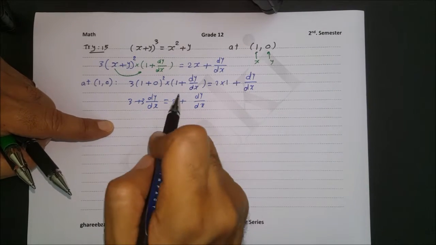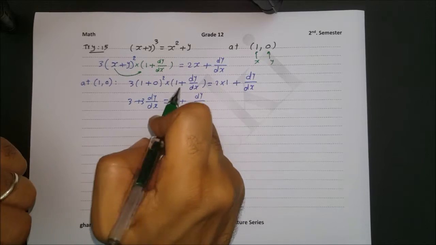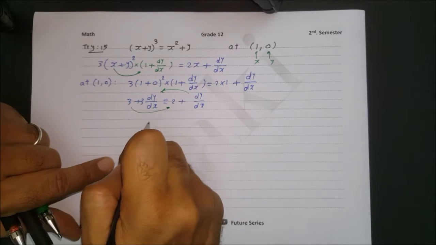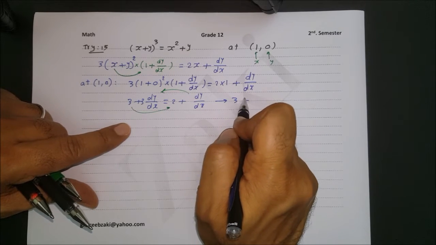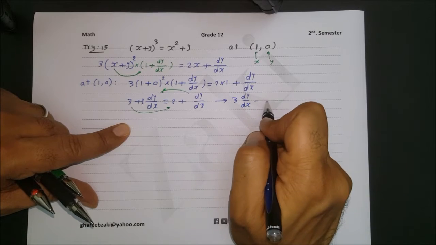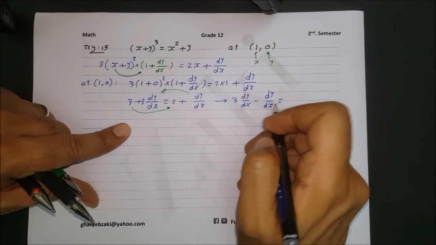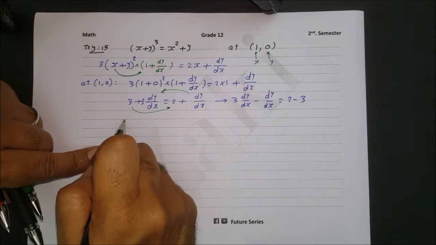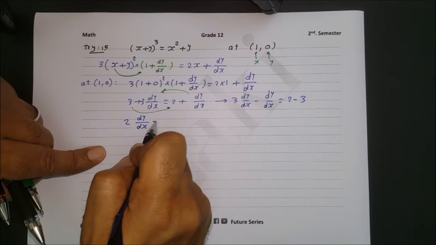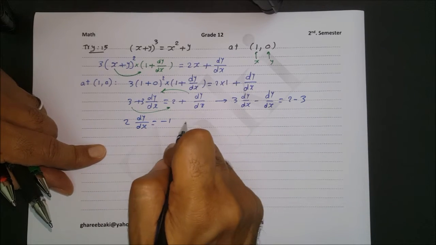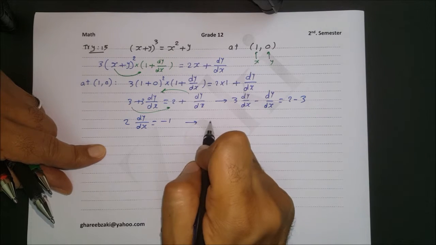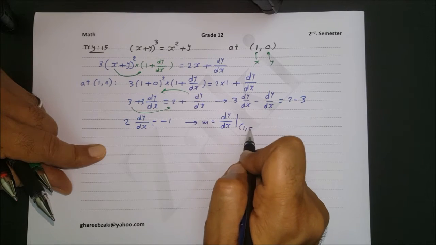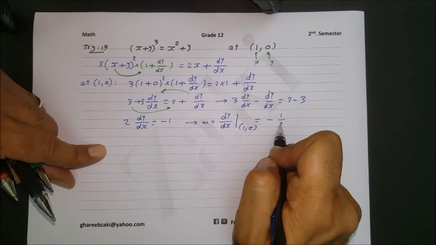Now, collect the like terms. So we move dy by dx to this side and the 3 to this side. So here we write 3 dy by dx minus dy by dx equals 2 minus 3. 3 minus 1 equals 2. So 2 dy by dx equals 2 minus 3, negative 1. From this, dy by dx at this point means m. So m, which is dy by dx at the point 1 and 0, equals negative 1 over 2.